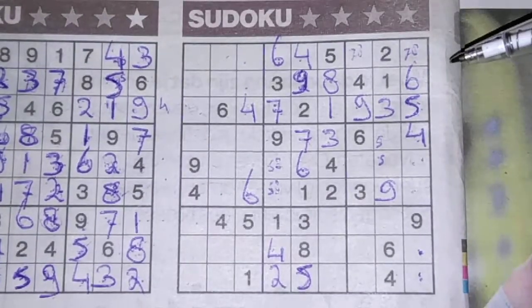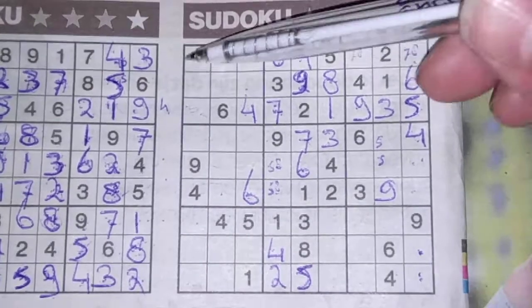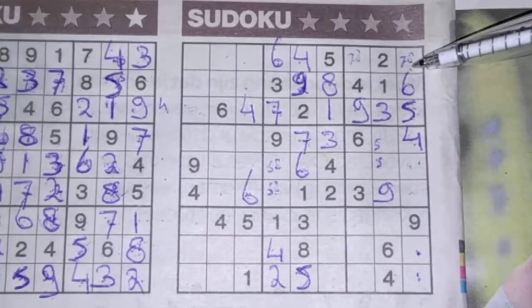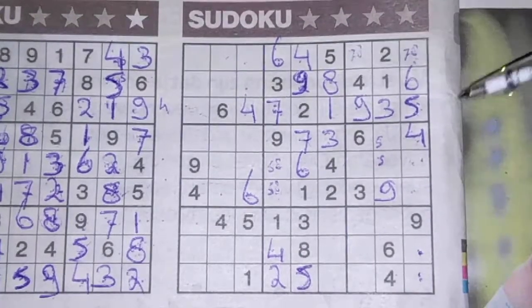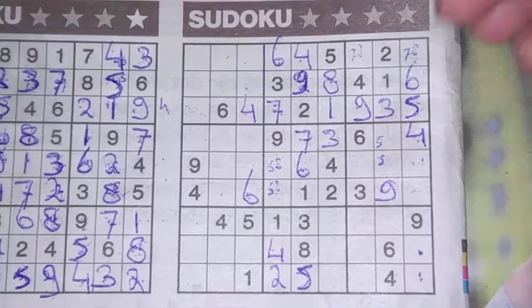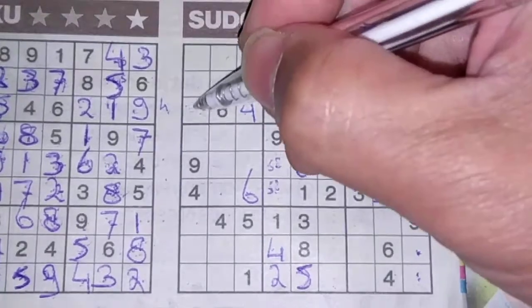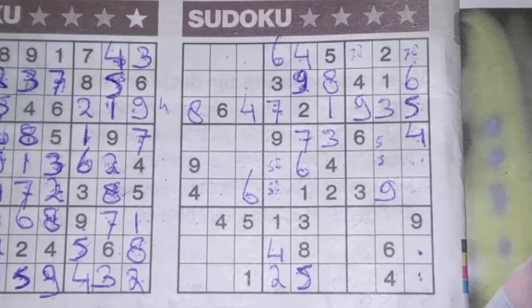Alright. That means in the first row we have an 8 here in one of those two boxes. In the second row we have an 8 over there. So in the third row, the only place for the 8 should be there.